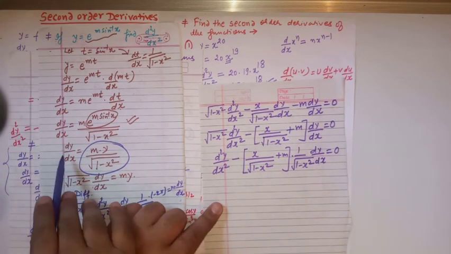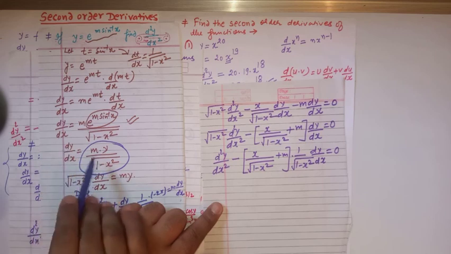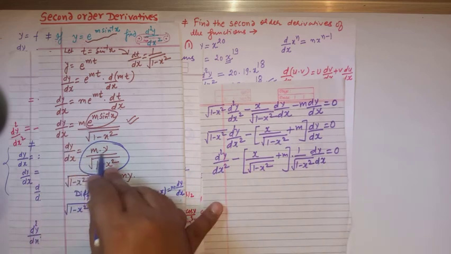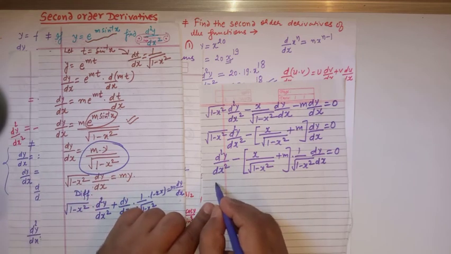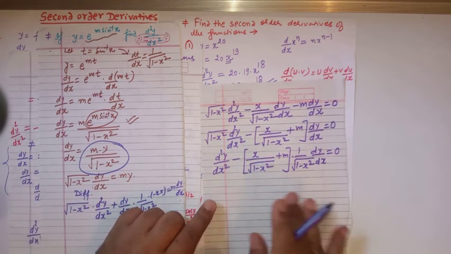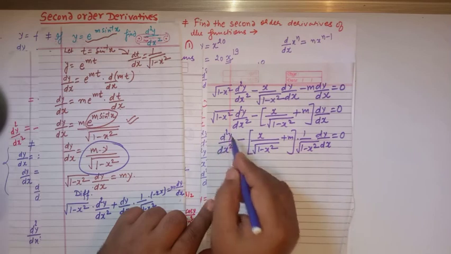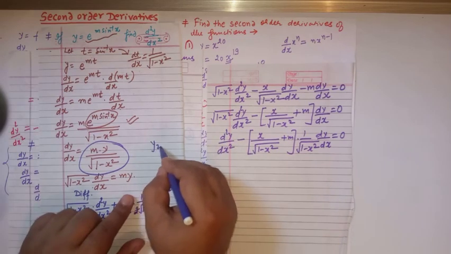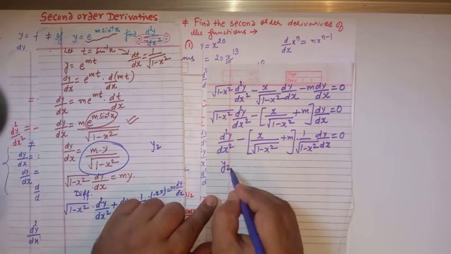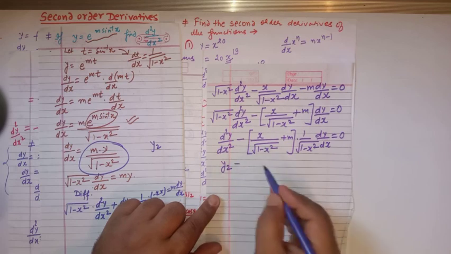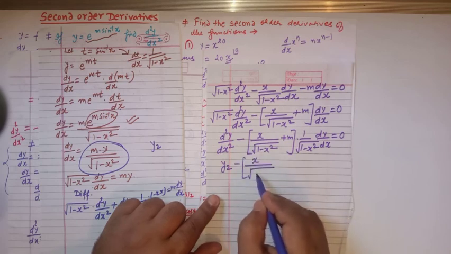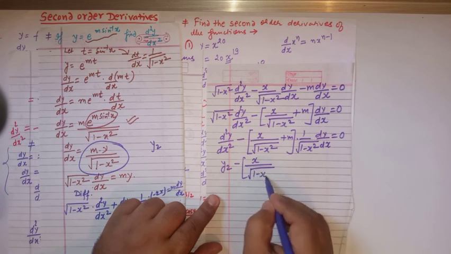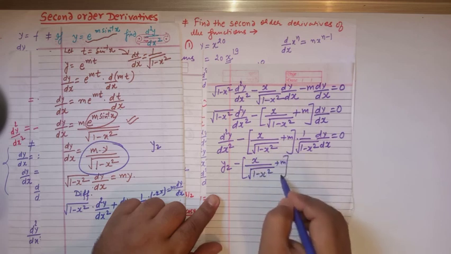Now let us substitute the value of dy over dx as my over square root of 1 minus x square. For simplicity I am denoting the second derivative as y2. So we have y2 minus x divided by square root of 1 minus x square plus m.